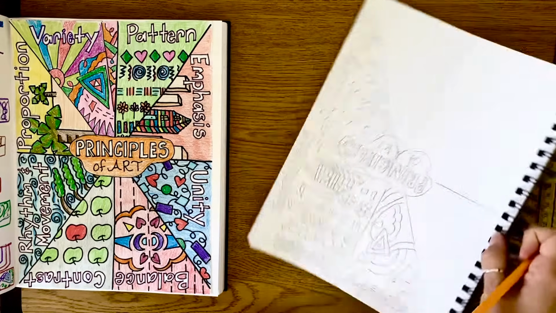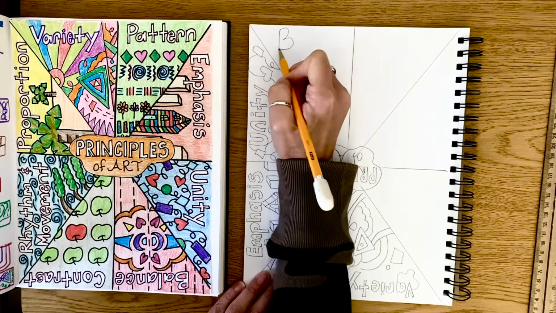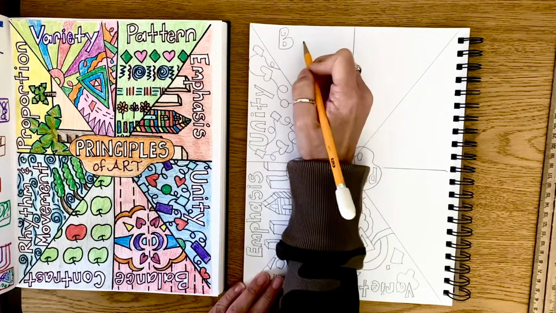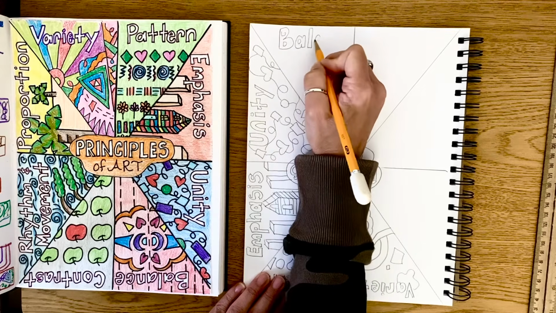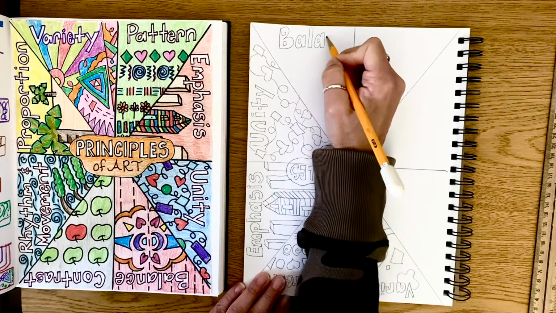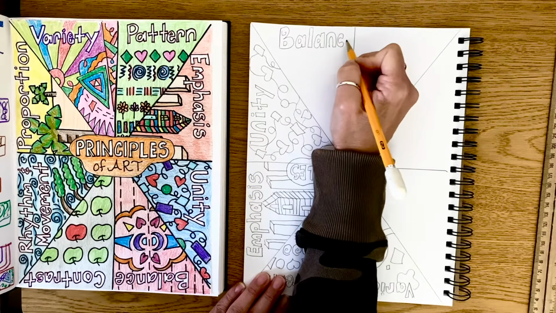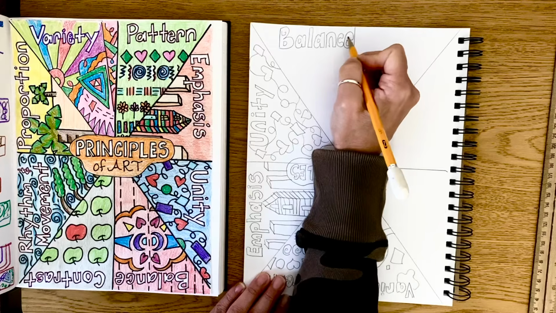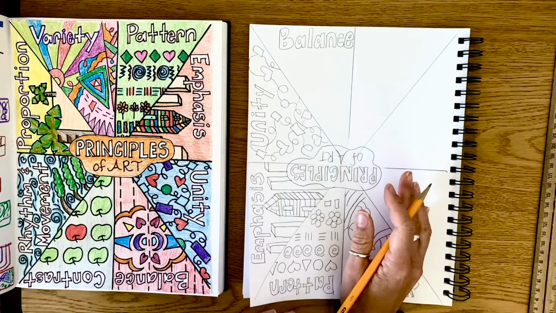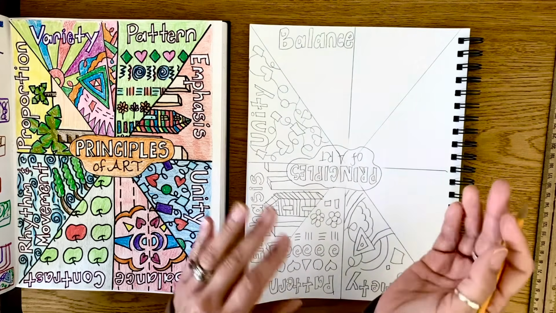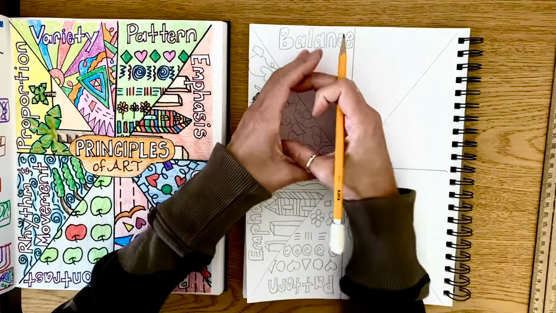Okay, now we're going to move on to balance. Balance is one you probably already know. Balance can be many different ways. So when we think of balance, we think of things being the same on both sides, the same weight, the same shape. But balance can be both symmetrical, which is the same on both sides, or it could be asymmetrical, which would be different on both sides, or it can even be radial, meaning it's a circular design that works its way out.